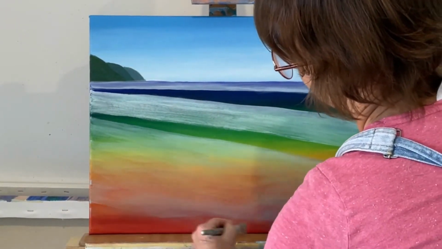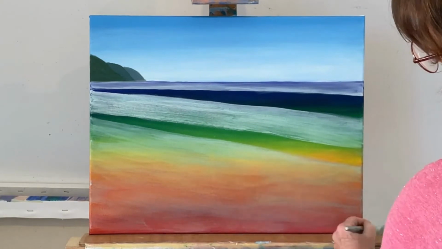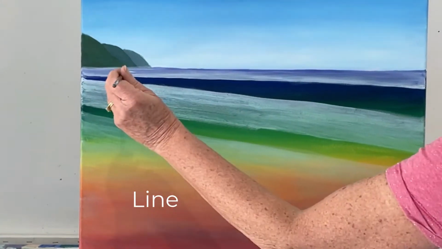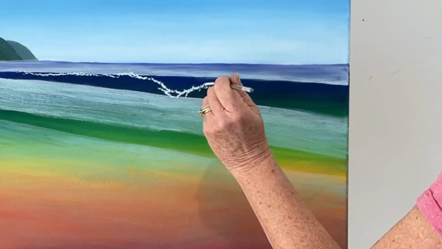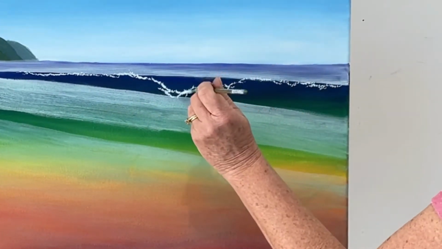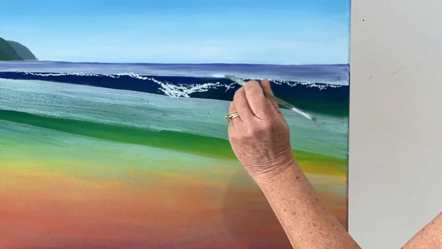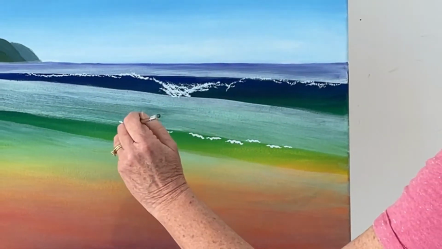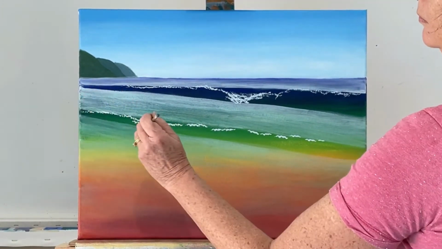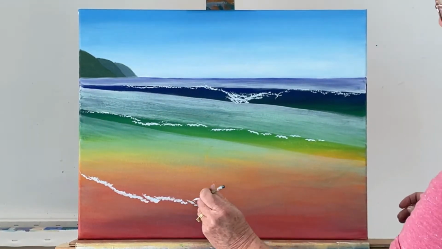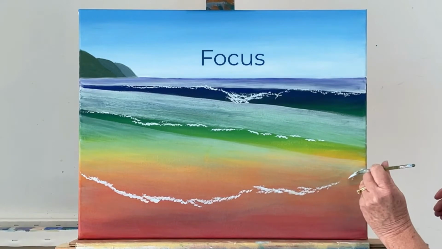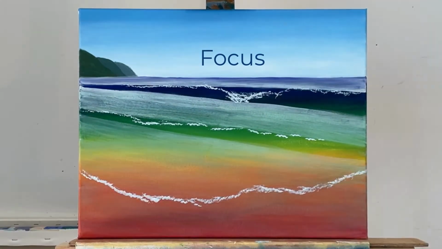Composition is the arrangement of objects in a painting. Lines can direct the viewer's eye around the canvas and draw attention to the main focus or focal point of the artwork. Here I'm using my fan brush to paint the sea foam. See how the line along the shore curves upwards? This is pointing my eyes back towards the large wave, which is the focal point of this painting.